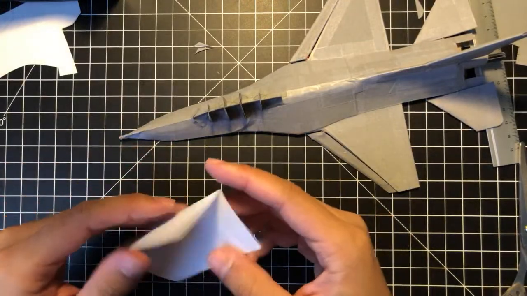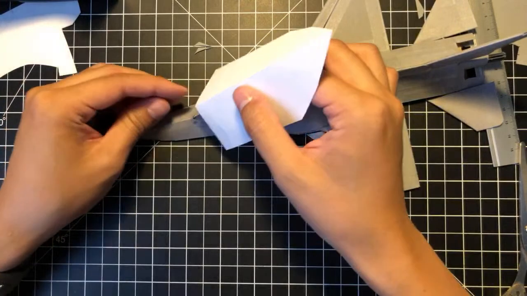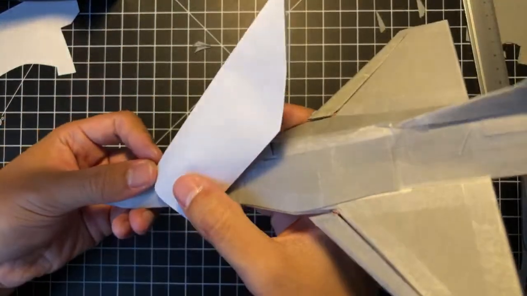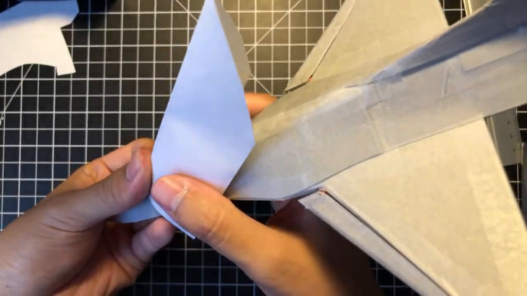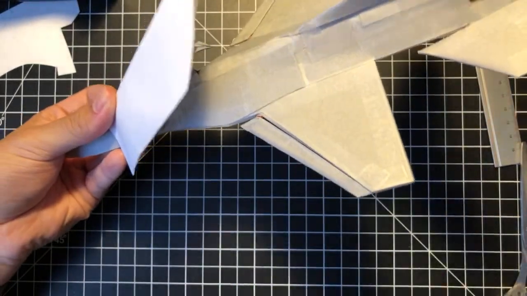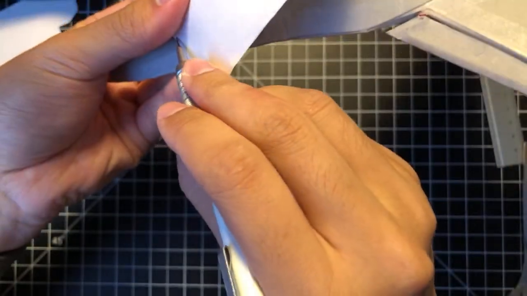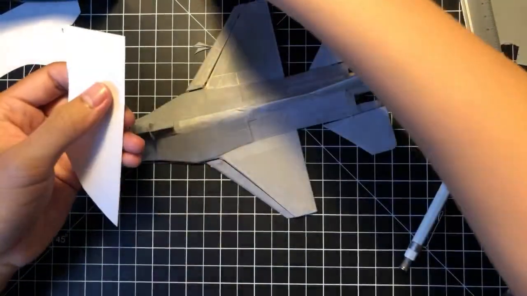And then this front bit ends right about there. Need it to go here. I don't know if this is going to work.